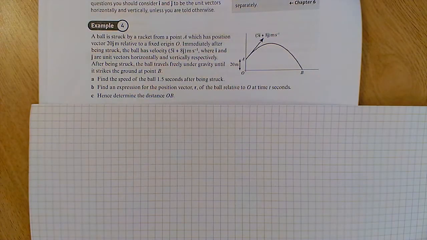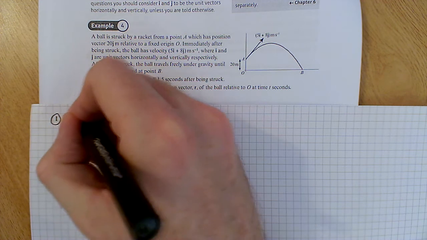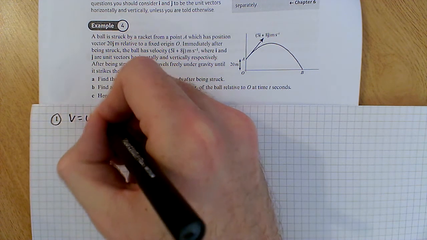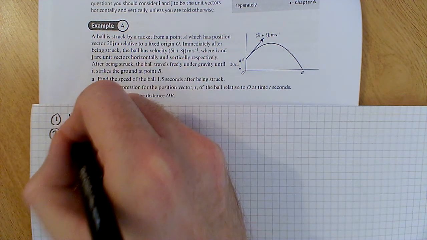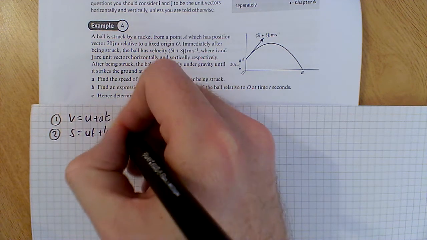Okay, before we start example 4, we're just going to recap what we did in the previous lesson. The first thing we saw is that the constant acceleration formulas can be used with vectors: v equals u plus at, and s equals ut plus half at squared.